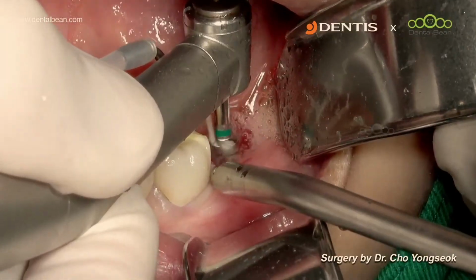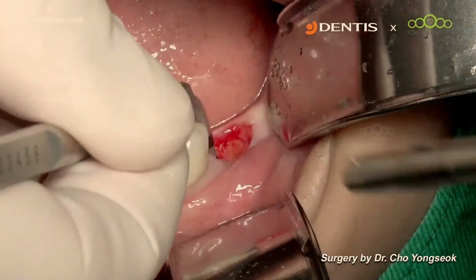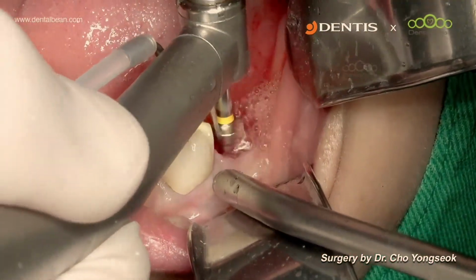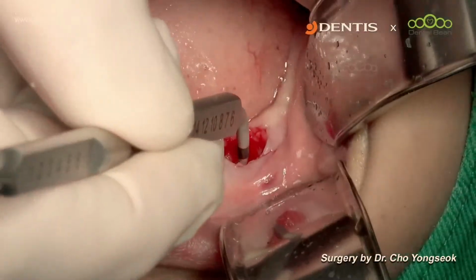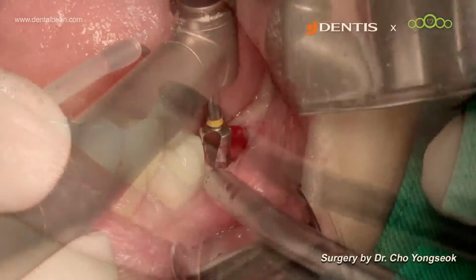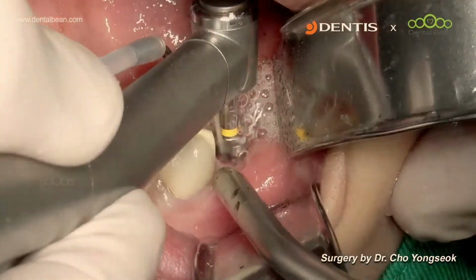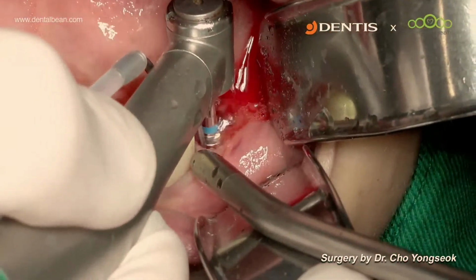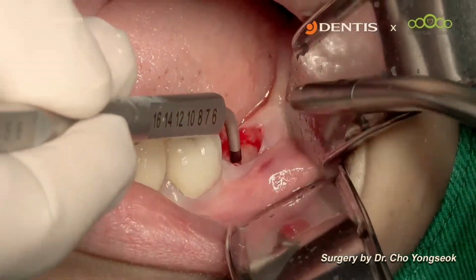I'm using a long drill, 40 millimeter long, to avoid interference. During the osteotomy, I carefully check the condition of the hole with the depth gauge, gradually advancing with my tactile sense. 4.0 and the last drill 4.5. Again, check the condition.